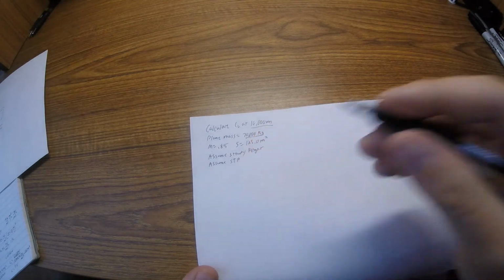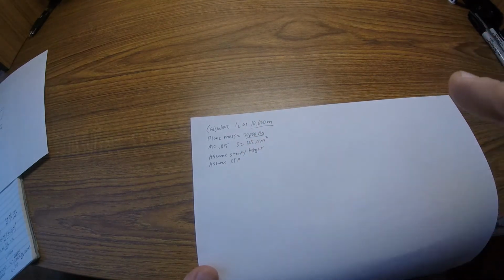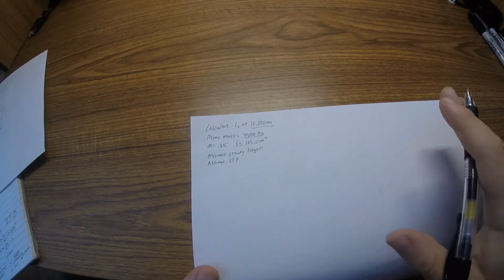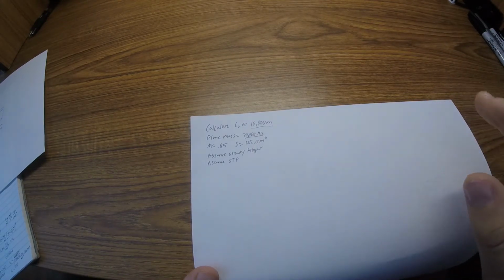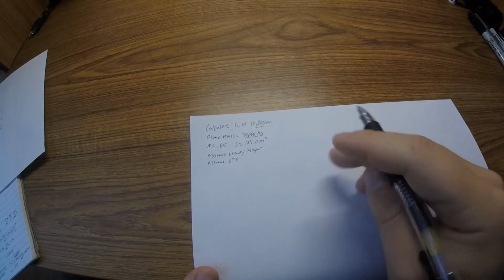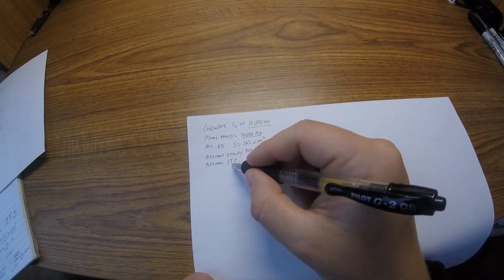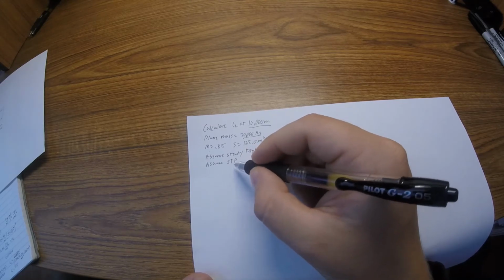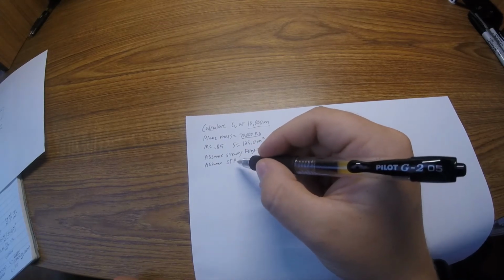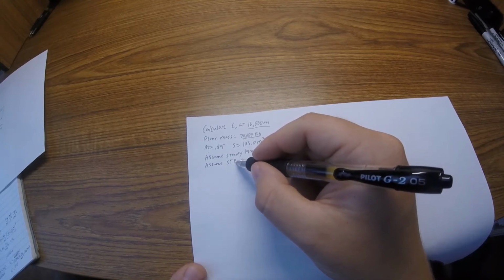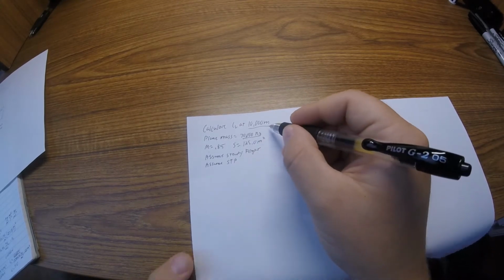It's assuming that the plane is just flying straight at a constant altitude. It's not descending, it's not climbing, and it's not accelerating or decelerating. It's not changing velocity. And we're also going to assume STP, which is standard temperature and pressure. So you can look in the back of your book at some tables, and it gives you the values for a bunch of different things at a given altitude, which we have.